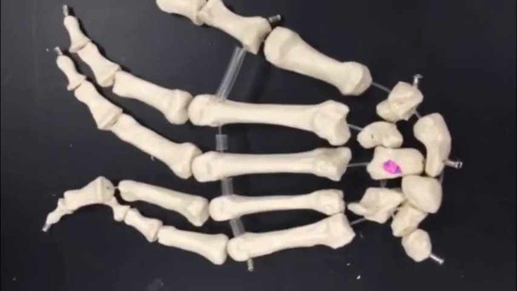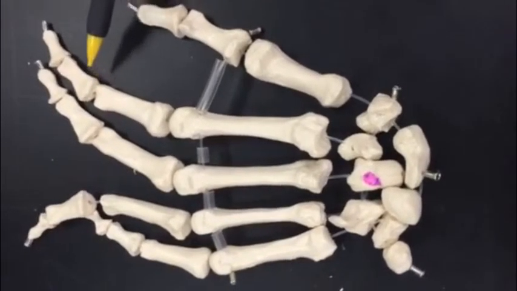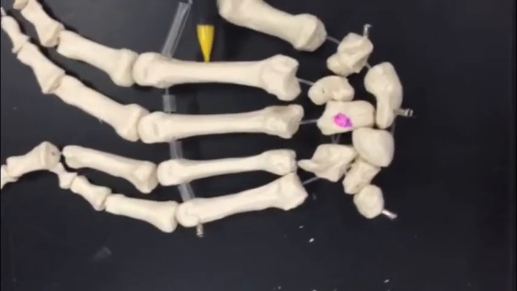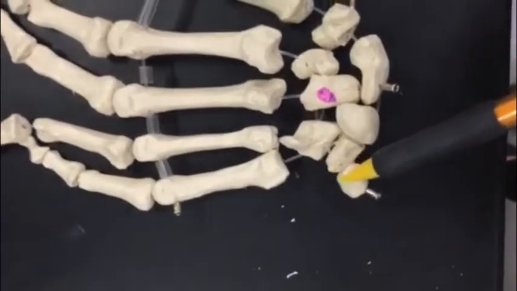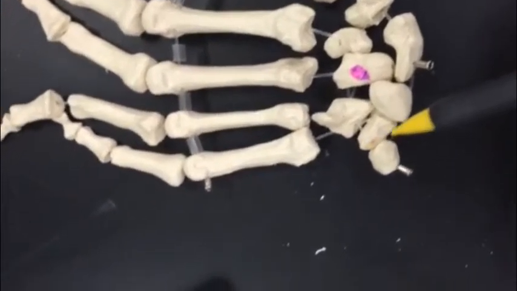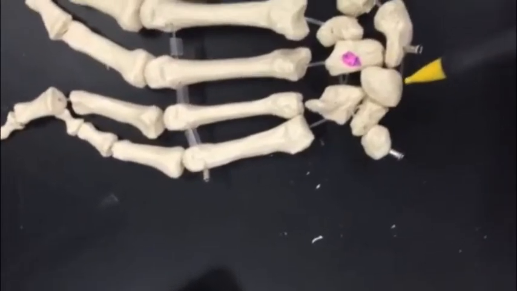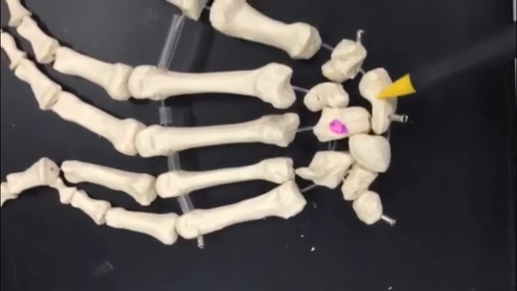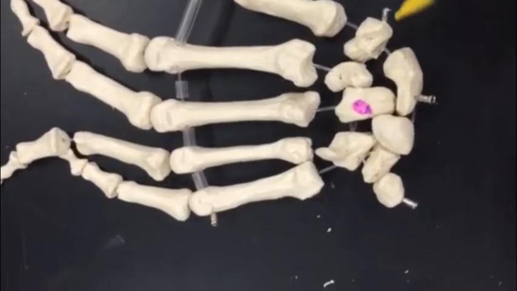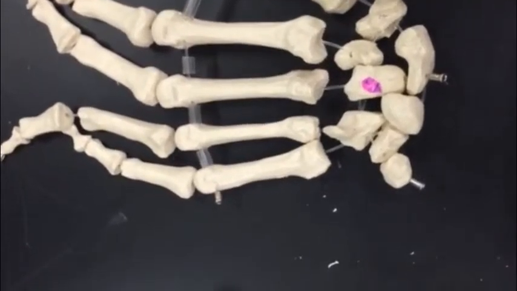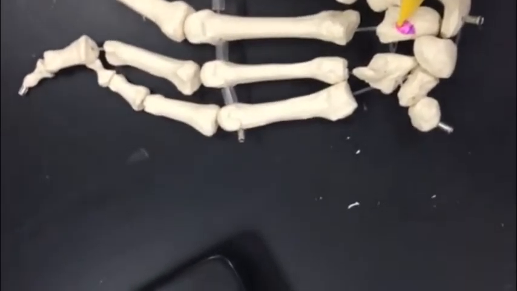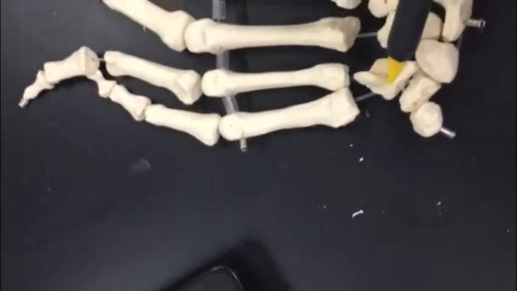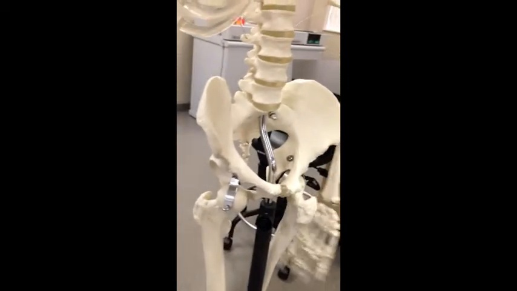Here we have the hand, we have the phalanges, and then we have the metacarpals, and then we have the pisiform and the triquetrum, and then we have the lunate, the scaphoid, we have the trapezium, the trapezoid, capitate, and the hamate. So here is your pelvic girdle.